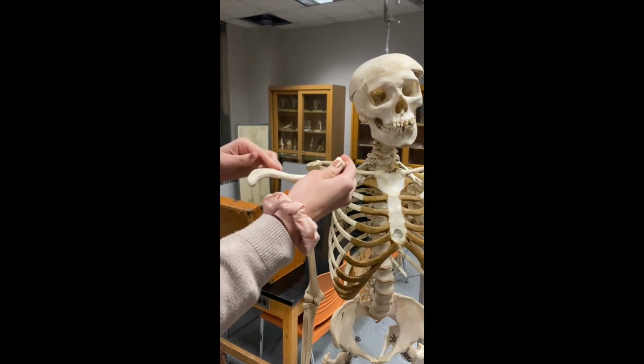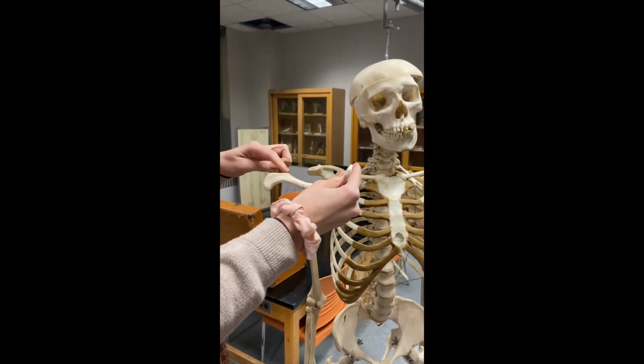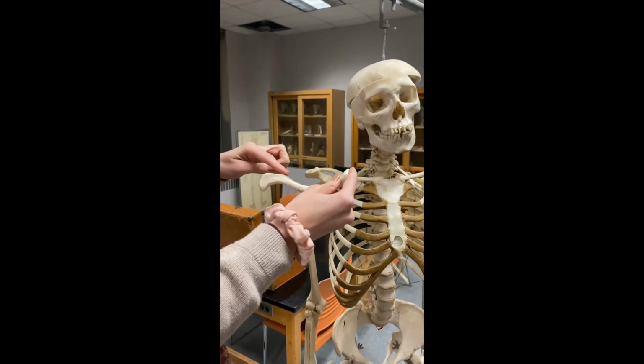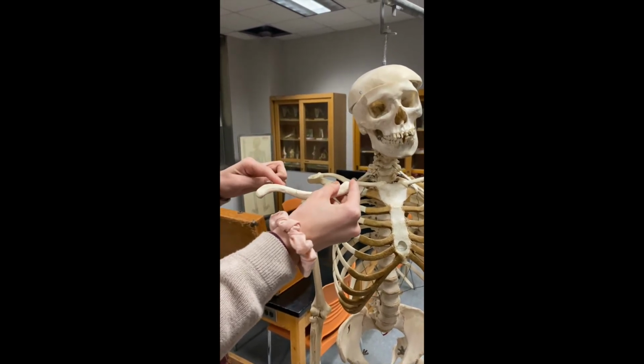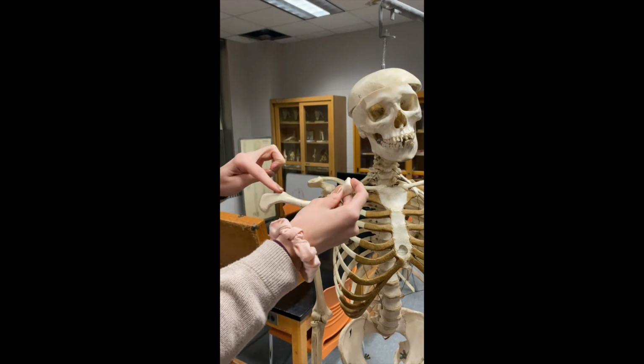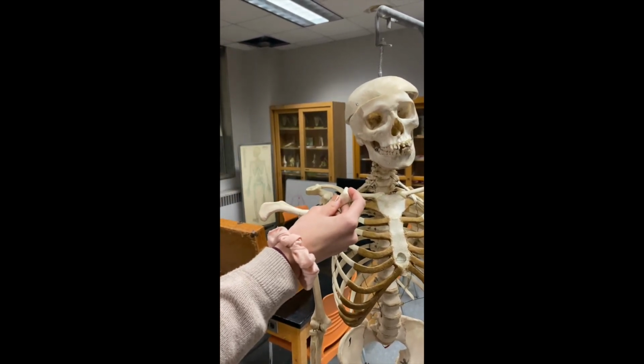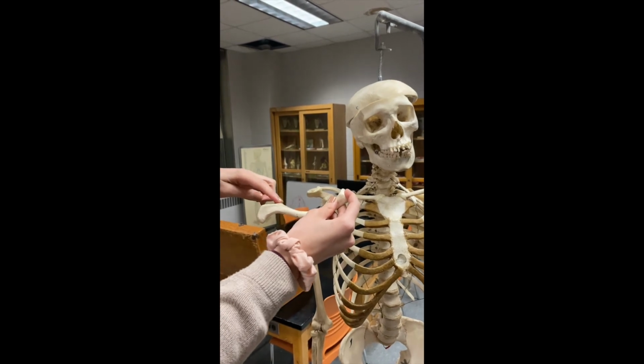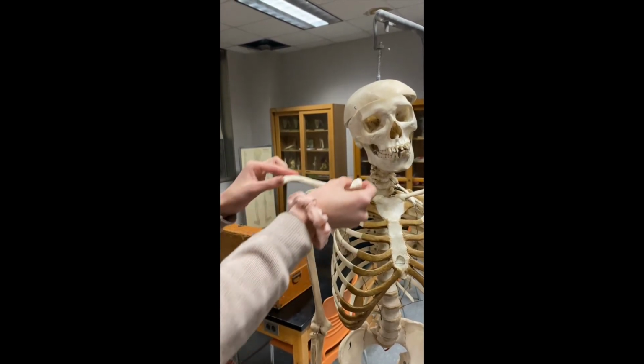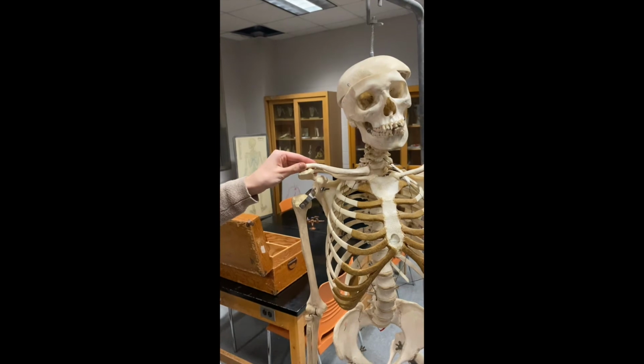And then you should look for this point in the back of the clavicle, and this will be facing the posterior, or this will be facing the dorsal side of your body. So this will be facing towards your back. So this, in fact, is a right clavicle.